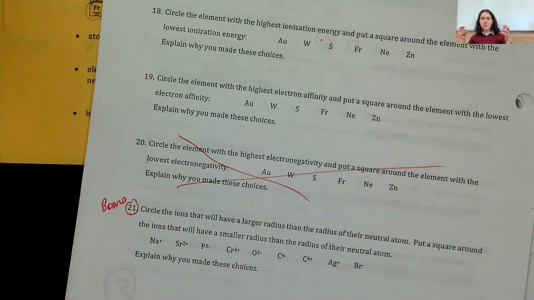So what happens if you have an ion? Think about whether you're adding more electrons or removing electrons, and what kind of effect that's going to have. How will it change the radius of the neutral atom? Kind of think about that one. And we can always talk about that in class.